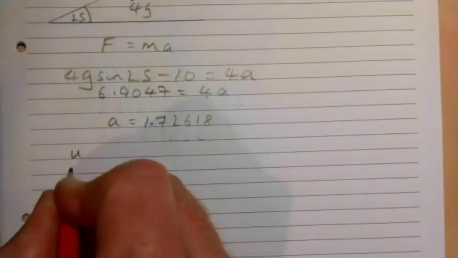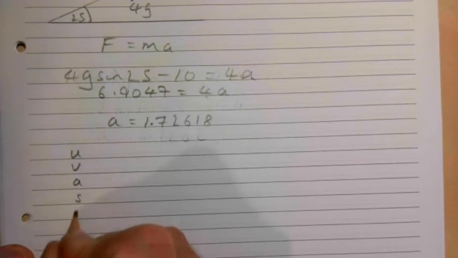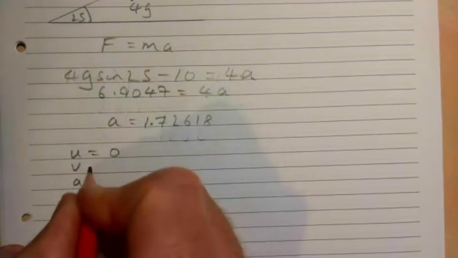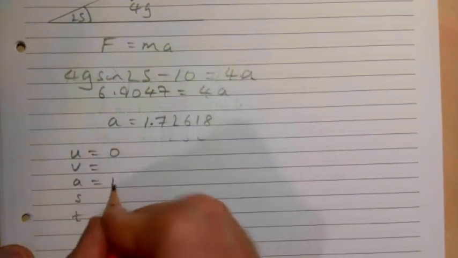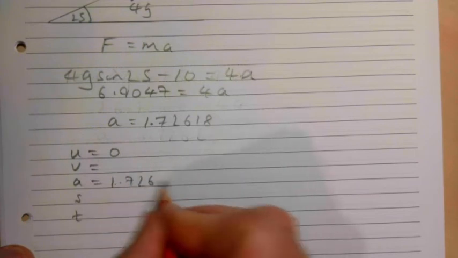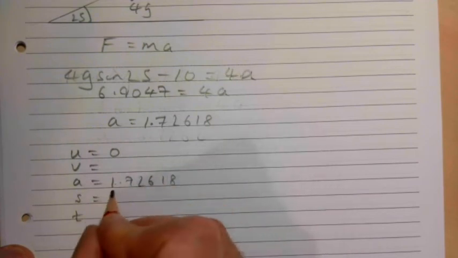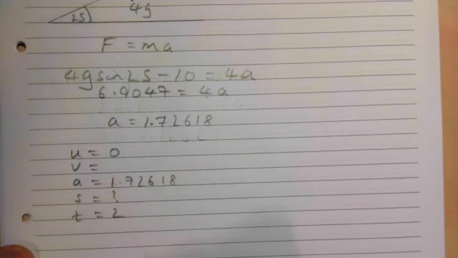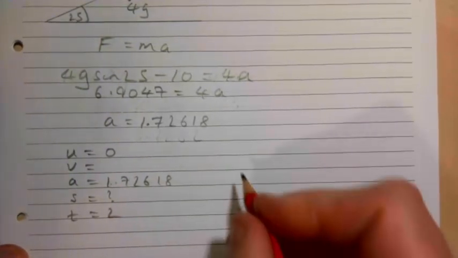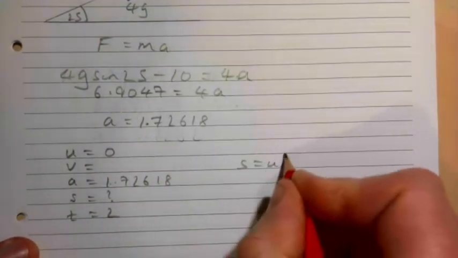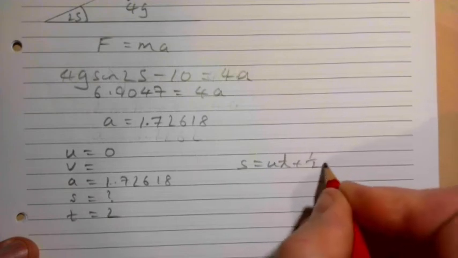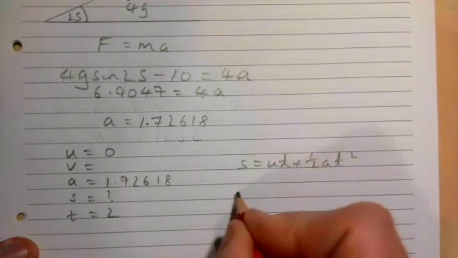So U, V, A, S, and T. U is 0, V we don't know, A is 1.72618, S we're trying to work out, and our time is 2. In this case we would use S equals UT plus a half AT squared.